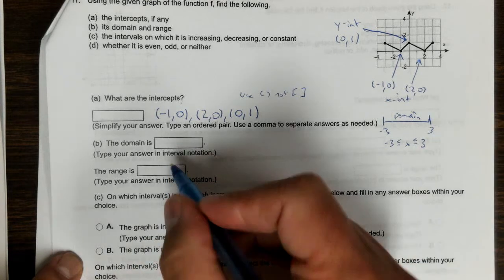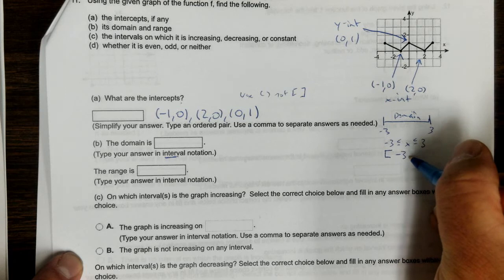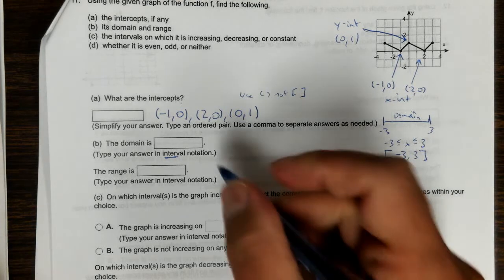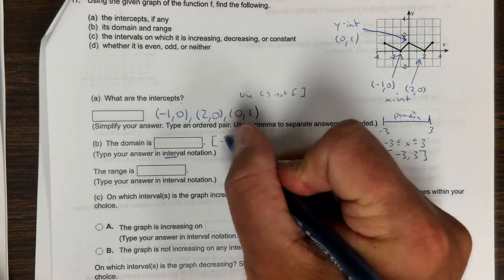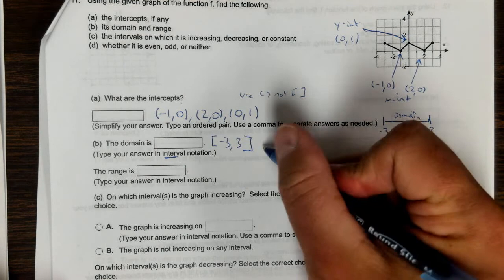But since it wants an interval notation, then you've got to just do bracket -3, 3. So that's the answer for this one. So that one uses brackets.